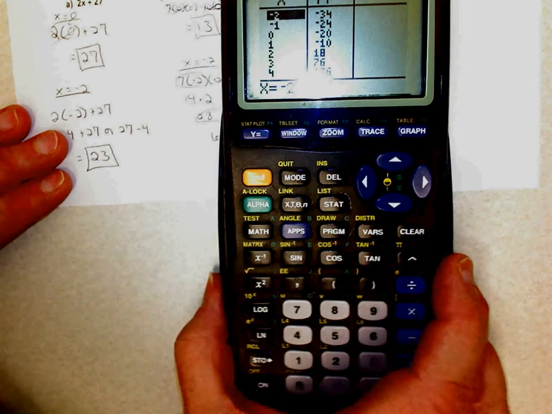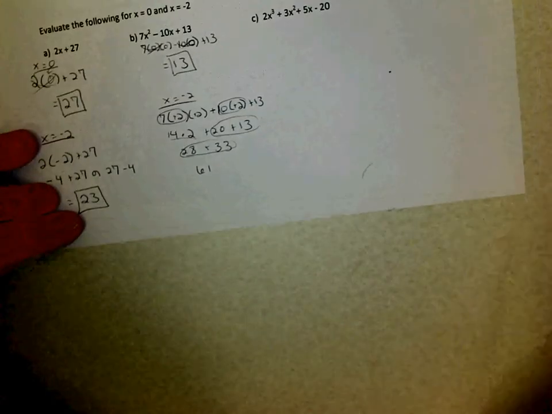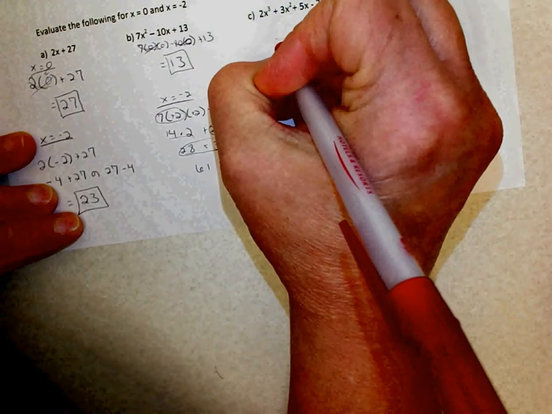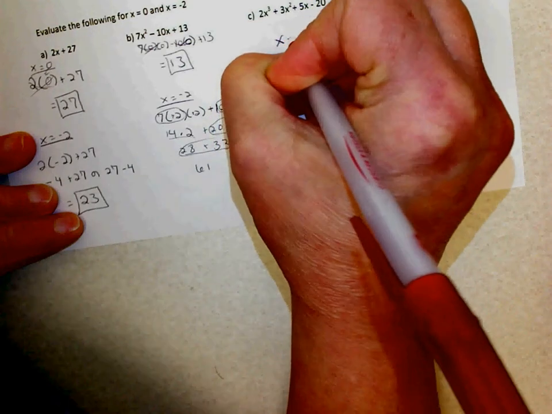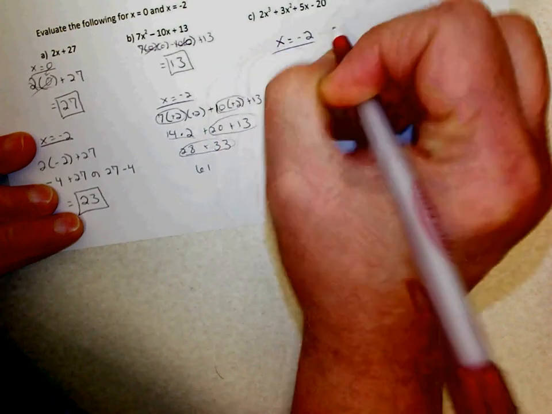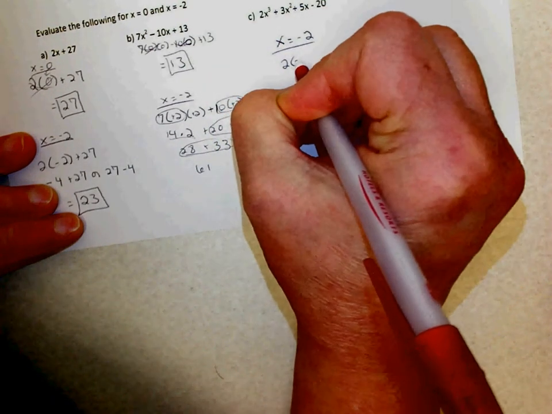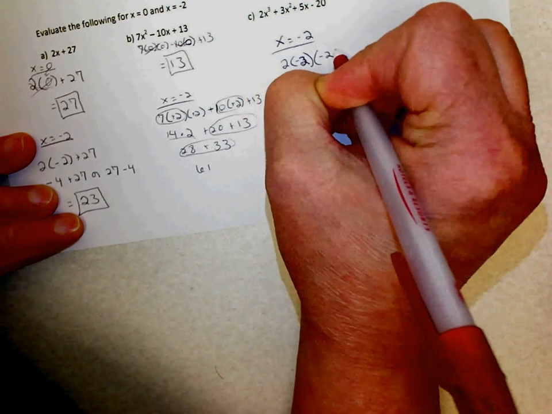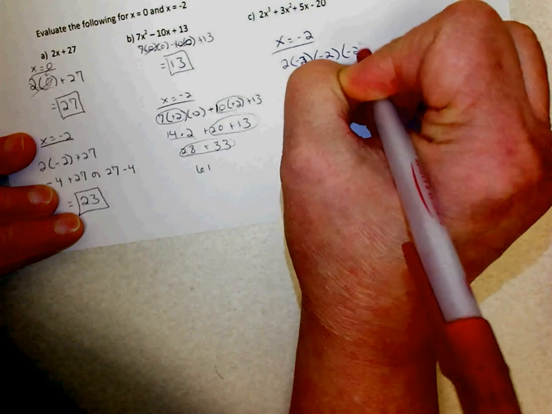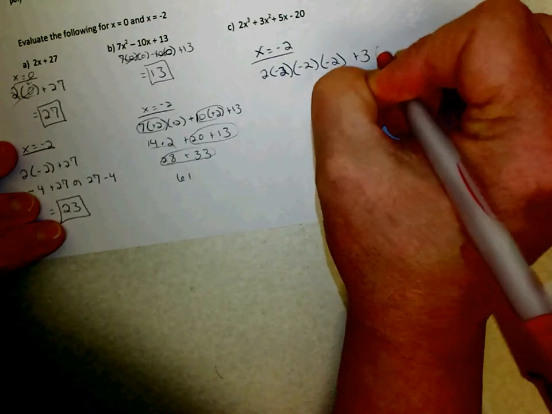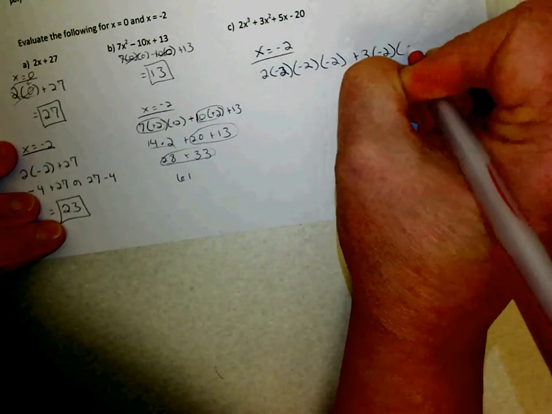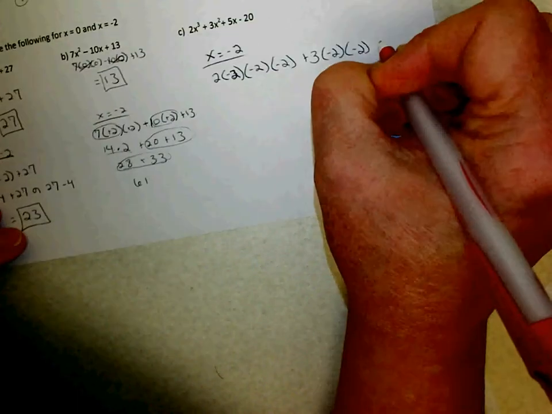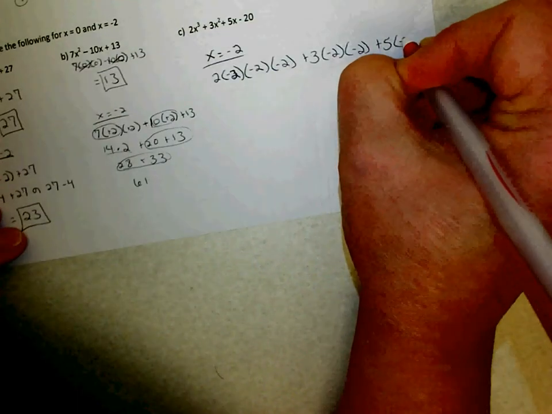So let's go ahead and put the negative 2 in here and work it and prove to you that this is right. So 2 times negative 2 to the 3rd, plus 3 times negative 2 twice, plus 5 times negative 2 minus 20.